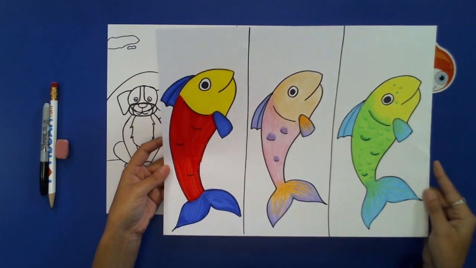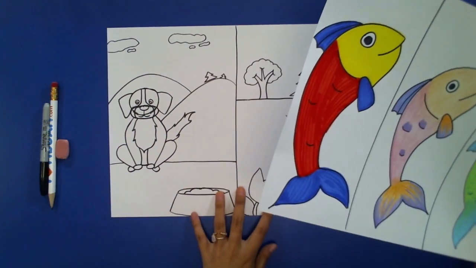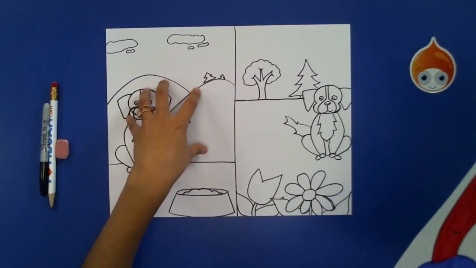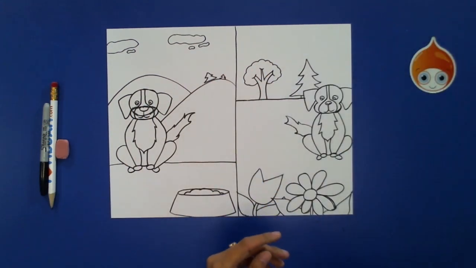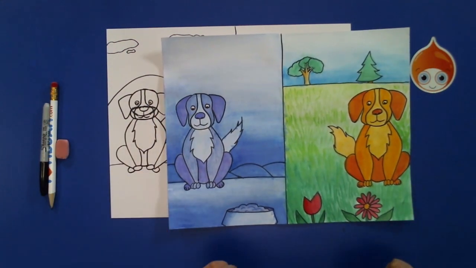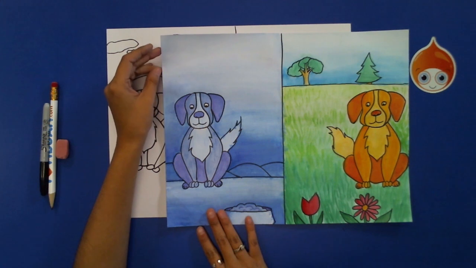So, thinking about what we learned in our color scheme project, which was where we colored the fish, and we changed up all of the different colors to figure out what colors make a certain mood. Thinking about all of that, go ahead and decide what color scheme you would like for each of your pictures. They should be different from each other.